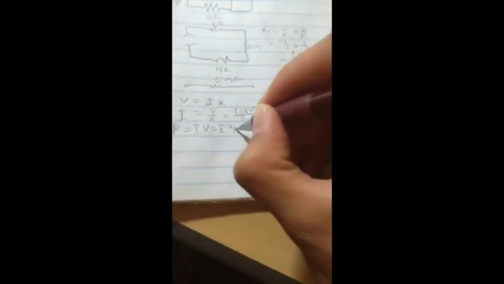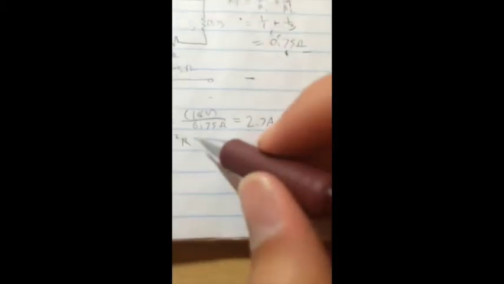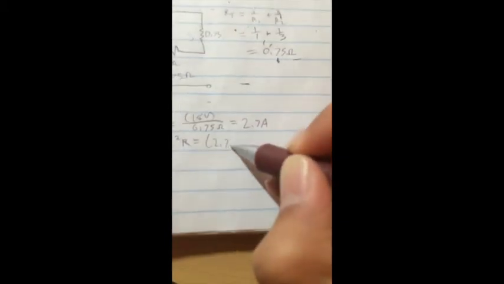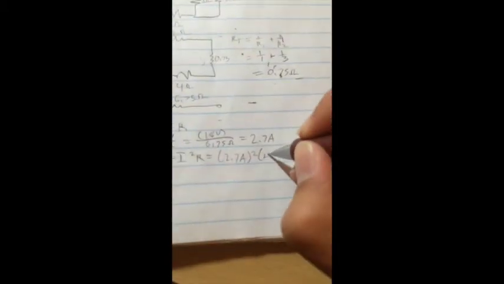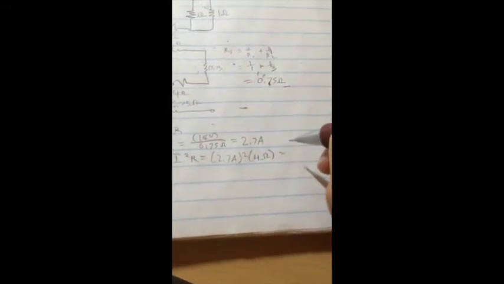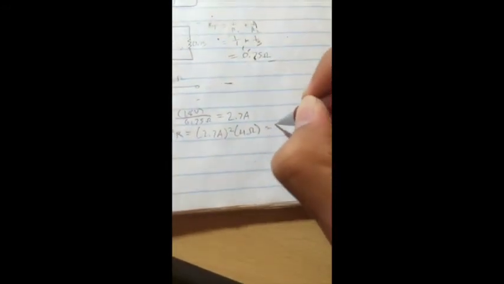And we know that the current in this part of the circuit and this part are the same. So we can use the power equation to find the power. P equals IV, which also equals I squared R, which is more applicable for this case. So 2.7 amps squared times the resistance for this part, which is 4, equals 14.2 watts.